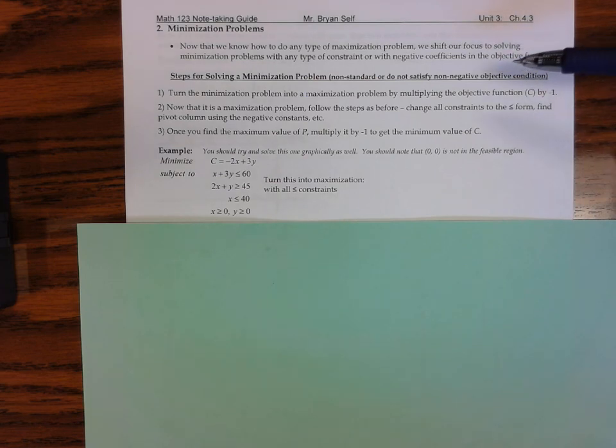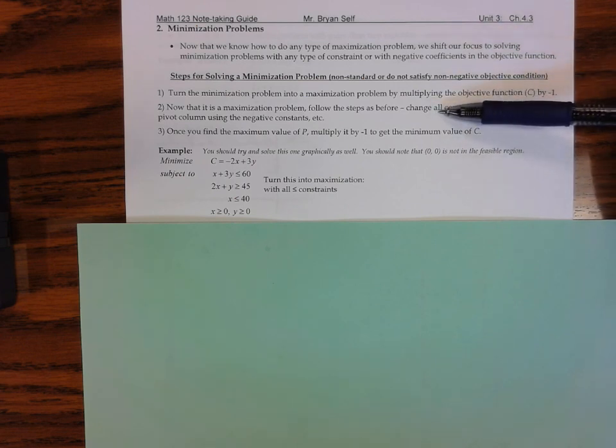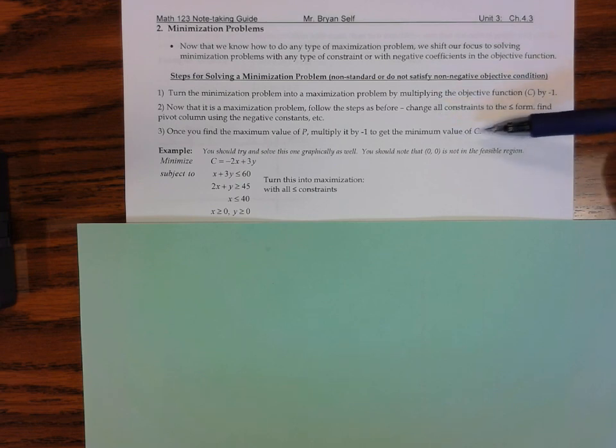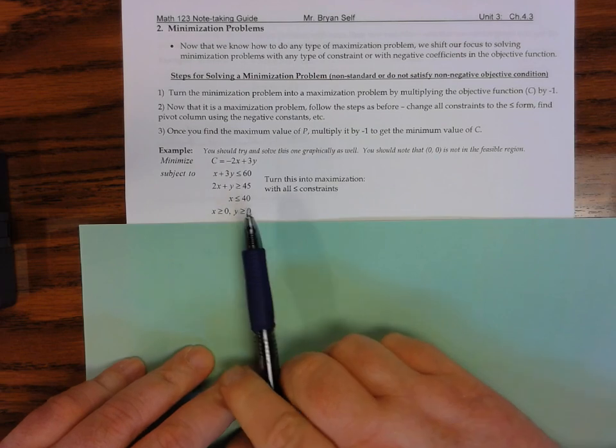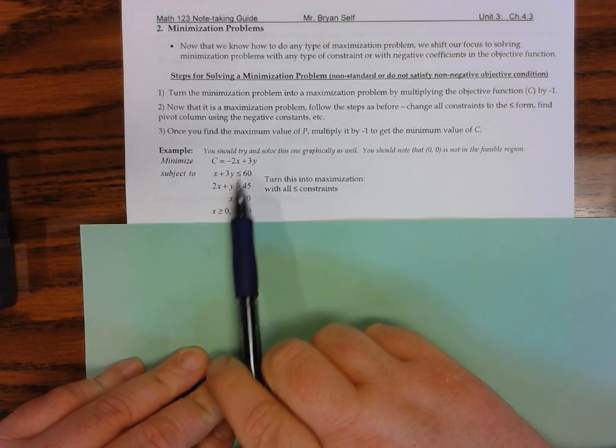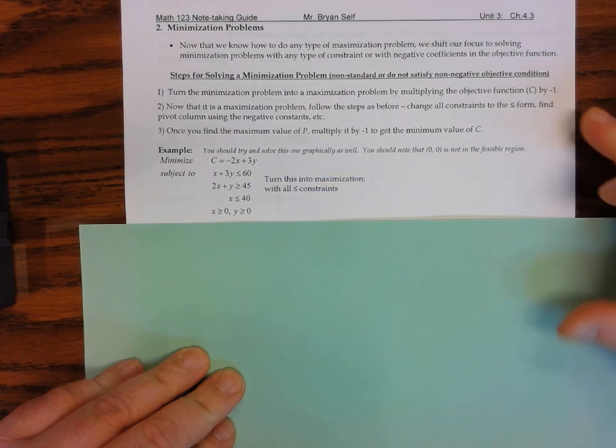So right now we're going to focus on solving minimization problems the first way we solved them in 4.2, where we multiply the objective function by -1 and turn it to maximization, solve that maximization problem, and then multiply the objective value or the objective function p by -1 again to get into the minimization world. Alright, so we've done this before, it's just we're going to be doing this with non-standard maximization problems instead of standard maximization problems. So we're going to try this minimization problem, and please note it does have two variables, so you should definitely be able to solve this graphically.